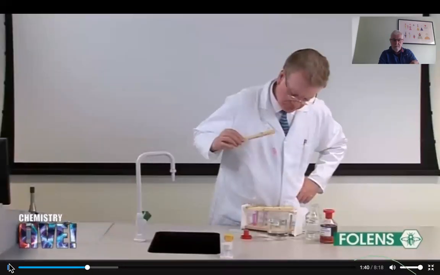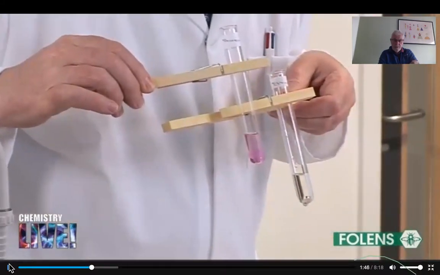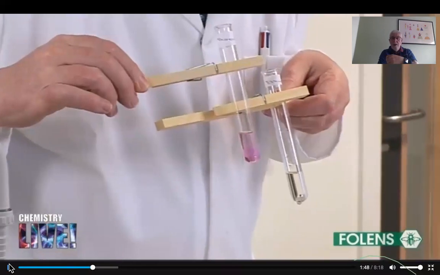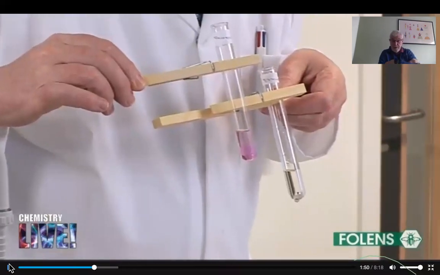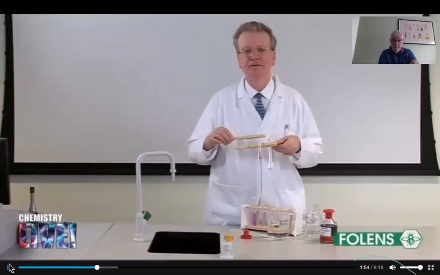Note that there is no color change. With the aid of your textbook, explain why there is no color change in the case of the ketone. It doesn't oxidize. It doesn't reduce the potassium permanganate. This concludes the first part of the experiment.